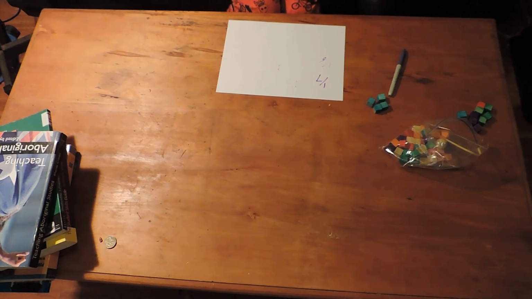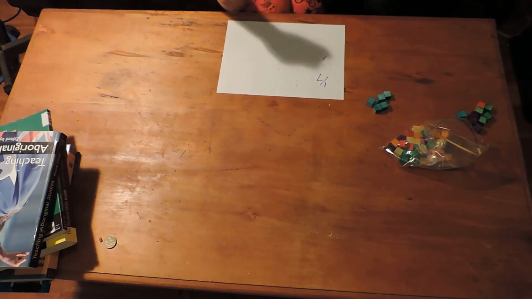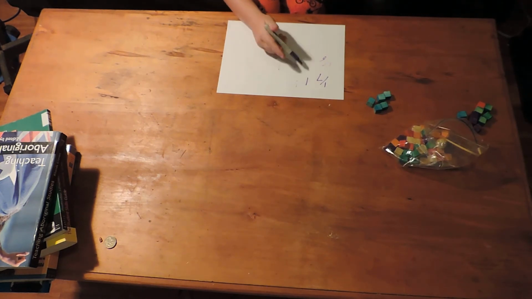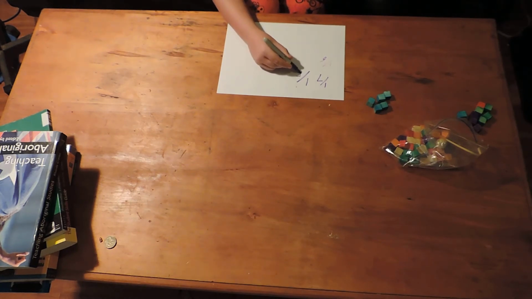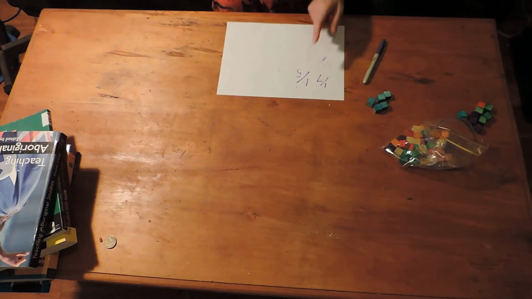Ah, I jinxed. So, what's left over? You explain to me what you just wrote and why. 1 out of 5, because I'm taking away blocks. You have 5 blocks left, and I never took out the red block yet. Yeah, so you've got 5 blocks left, and still only one of those is red. Is that a likely or an unlikely probability that you're going to pick out the red block?